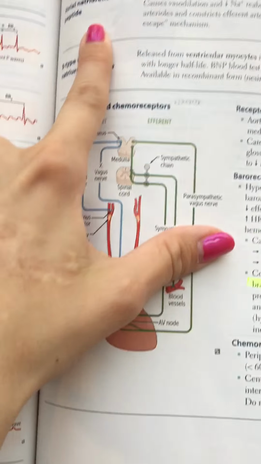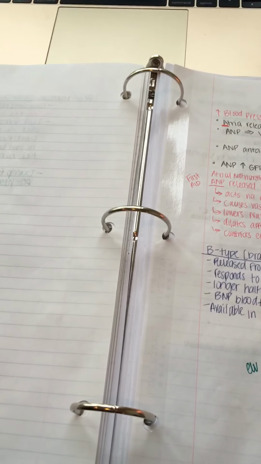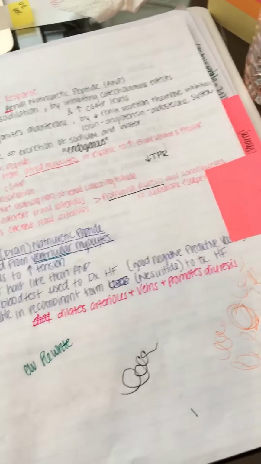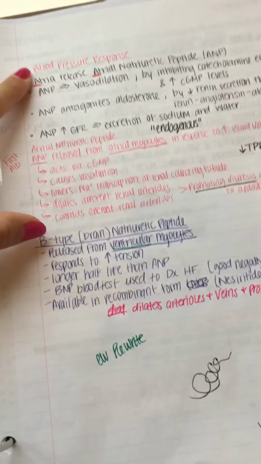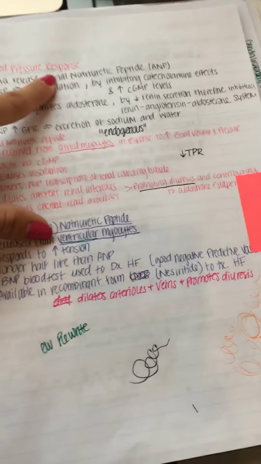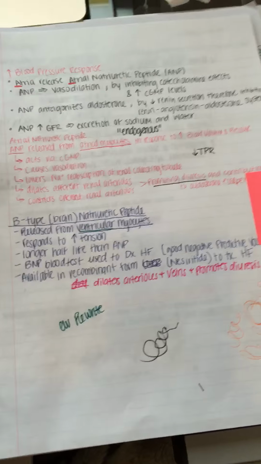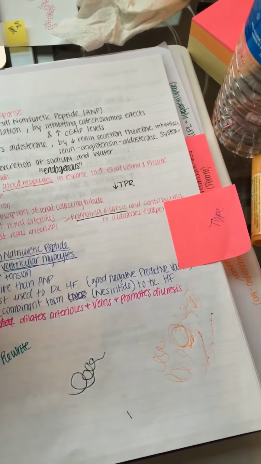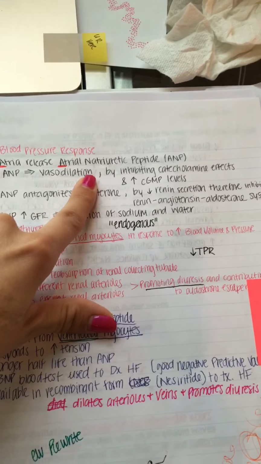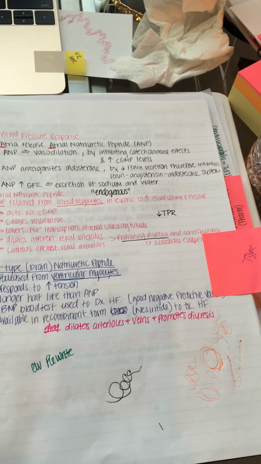So you see right here the atrial natriuretic peptide and the beta type or the B brain type. Actually, Picmonic doesn't go over that, but one thing I did do a video on was the response of the body to high blood pressure, and it talks about the atrial natriuretic peptide and what it does in the body. It actually uses biochem in it, but it made me really understand. So it leads to vasodilation by inhibiting catecholamines and increasing cyclic GMP, and it really helped me.